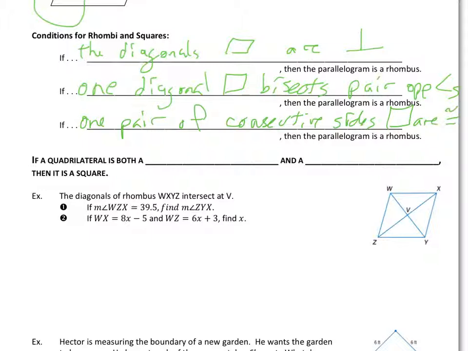And what that means is if we have a figure and I tell you that that side's congruent to that side and it's a parallelogram, then it's a rhombus. Because remember, in a parallelogram, opposite sides are congruent, which would then mean that all four sides are congruent. It's a rhombus.